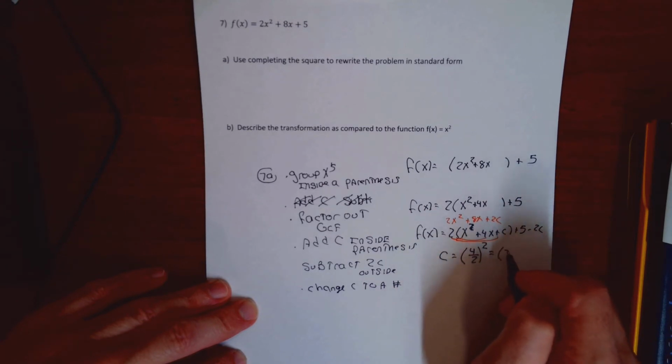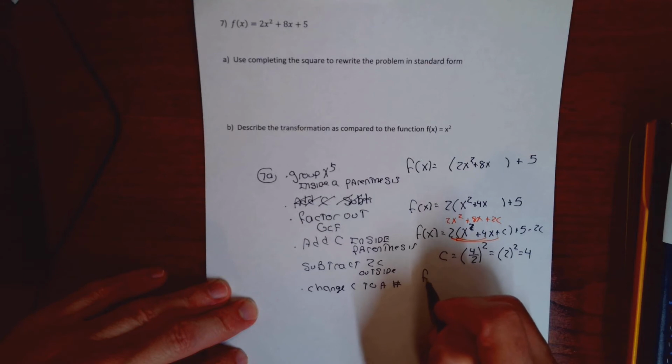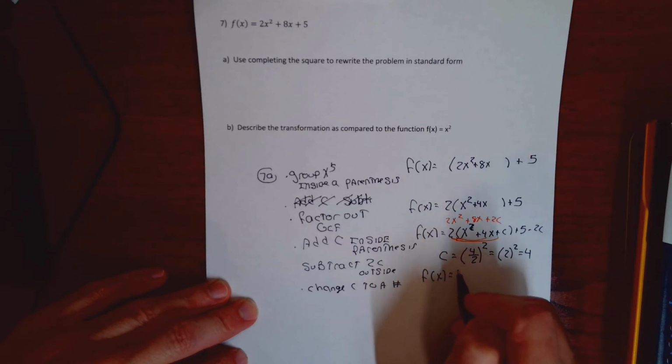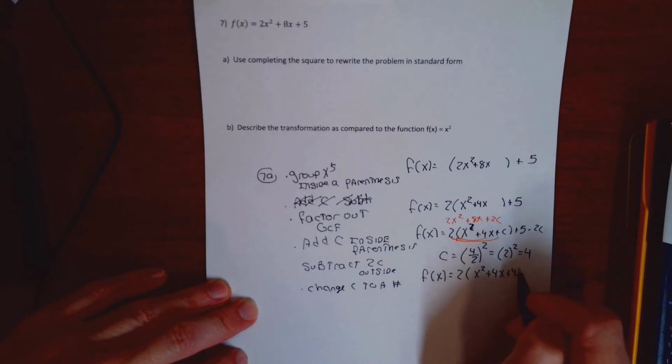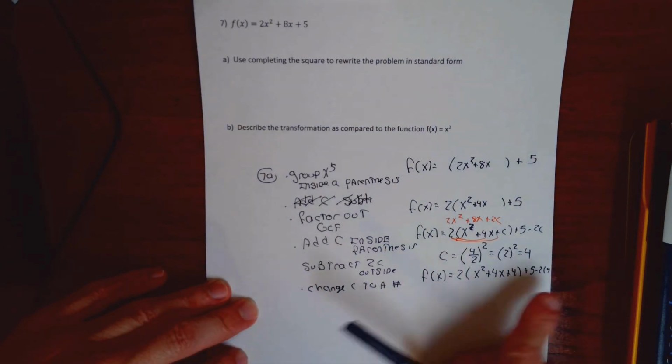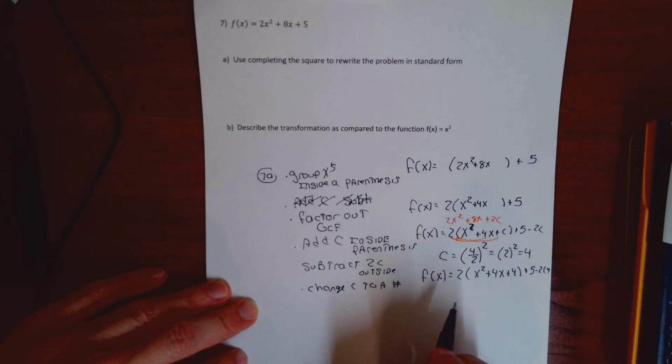So c is 4 divided by 2, which is 2, squared, which is 4. That's minus 5 times 4. I don't think I can get the right parentheses in.